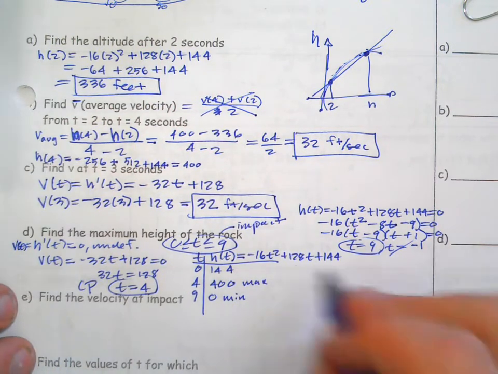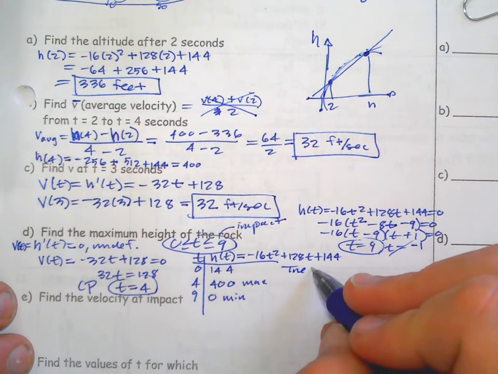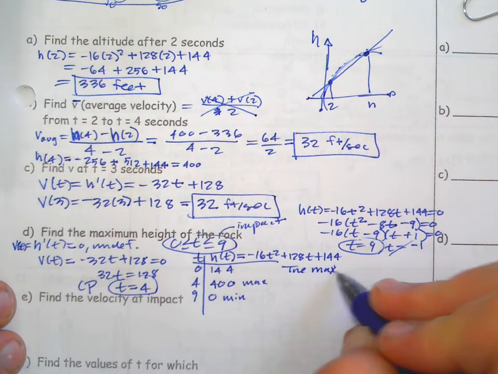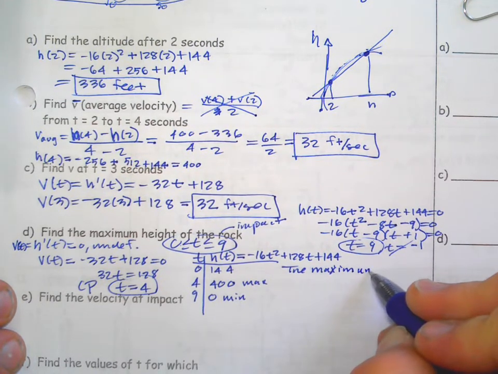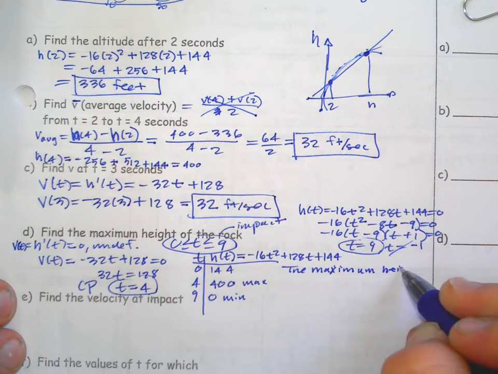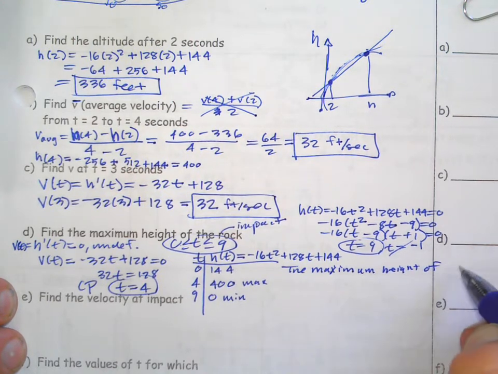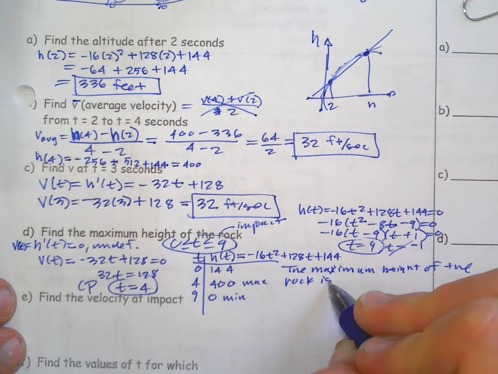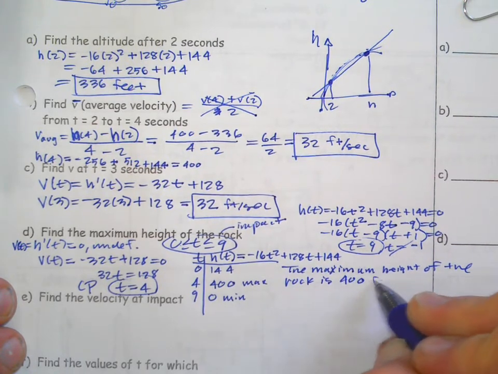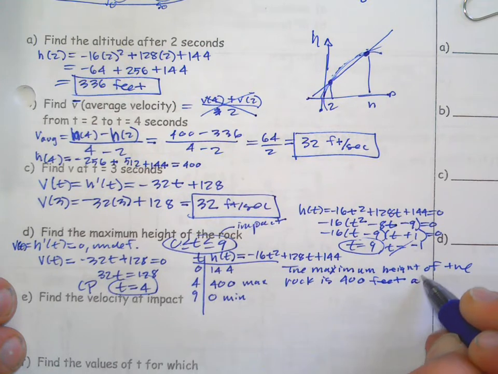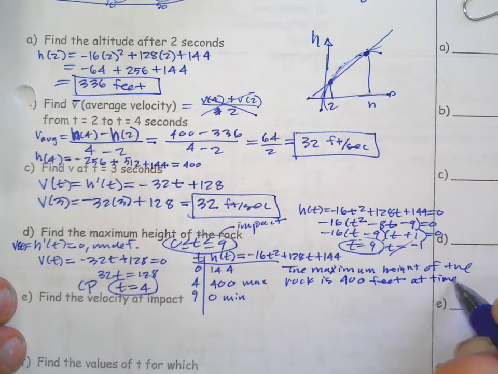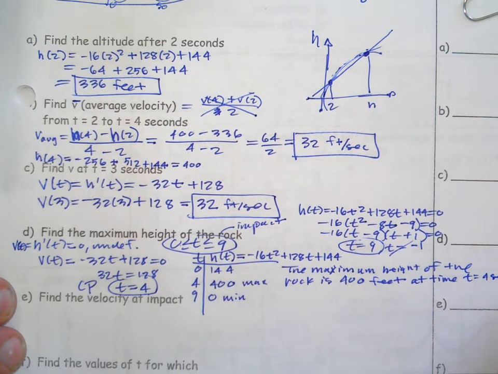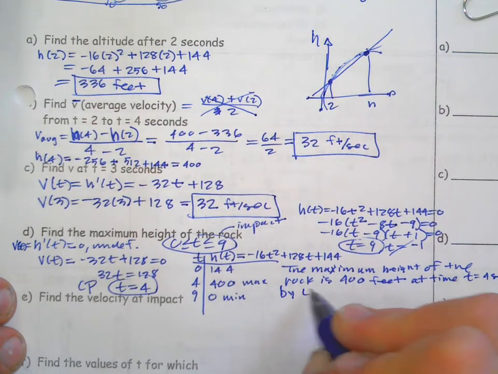So we're going to say the maximum height of the rock is 400 feet at time t equals 4 seconds by extreme value theorem.